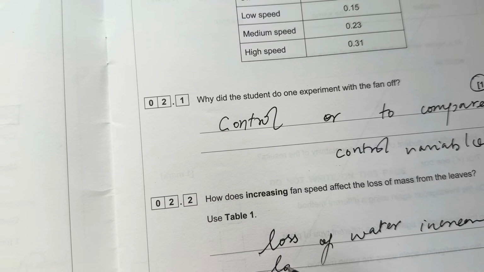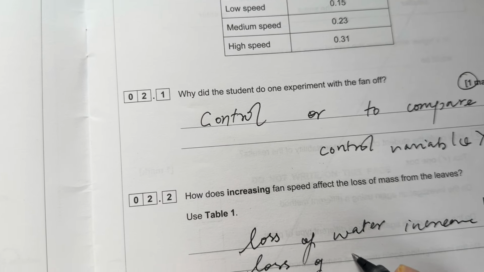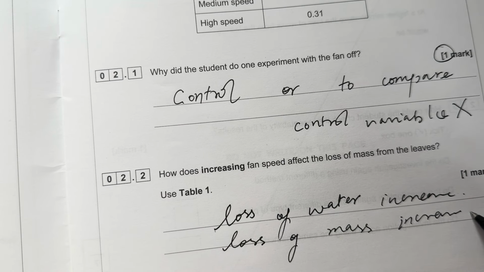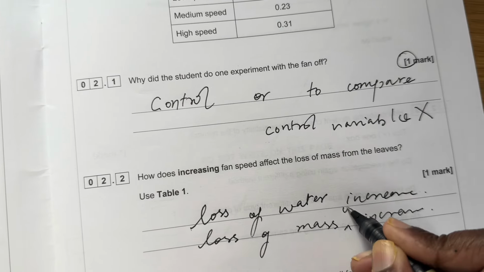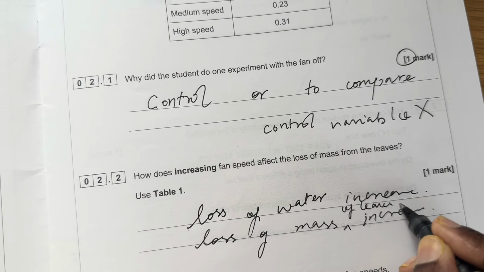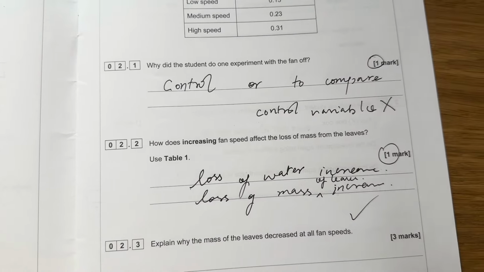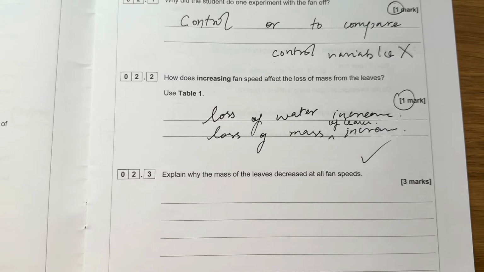Or you could say loss of mass increases. You could also add loss of mass of leaves increases. Either way, you get the 1 mark. Got it? Right, next question.